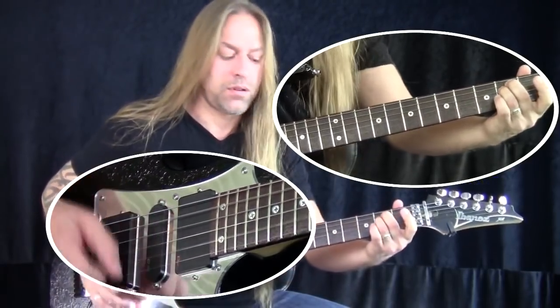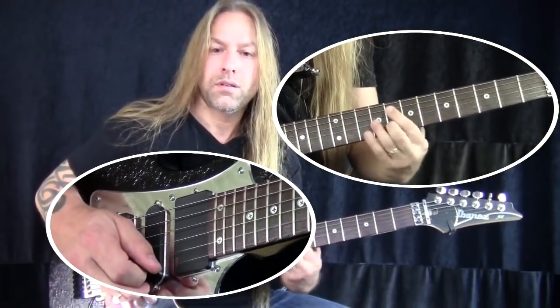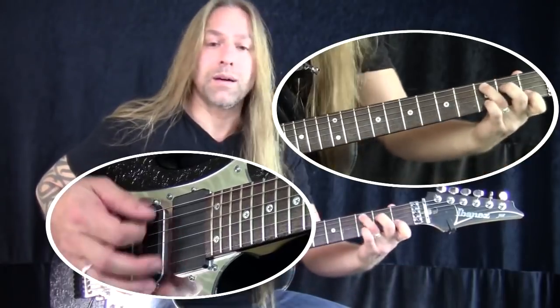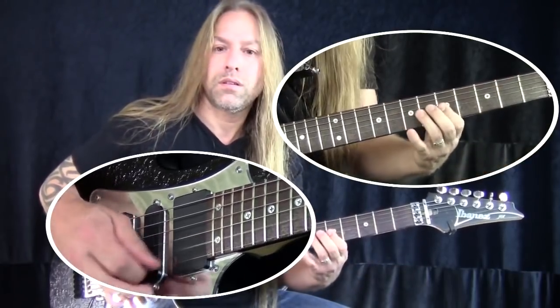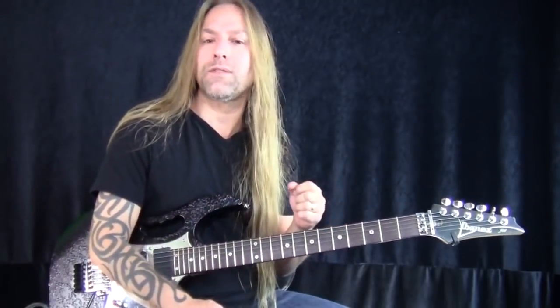And E minor comes up. And then maybe a C chord comes up. Whatever. I mean, you could be doing all kinds of different things.